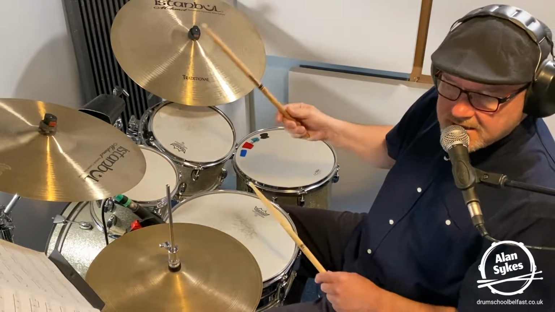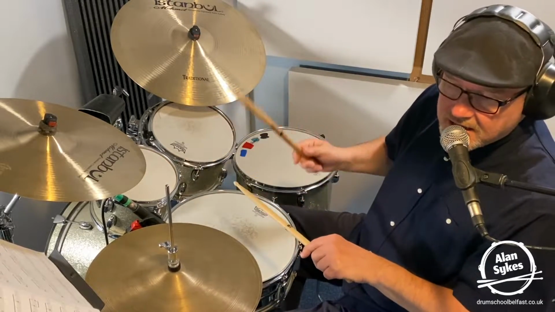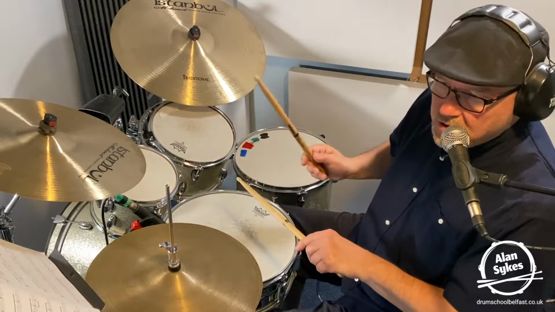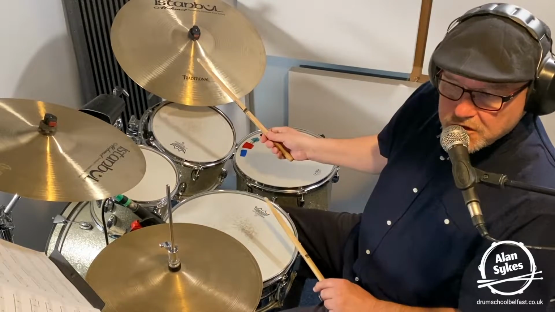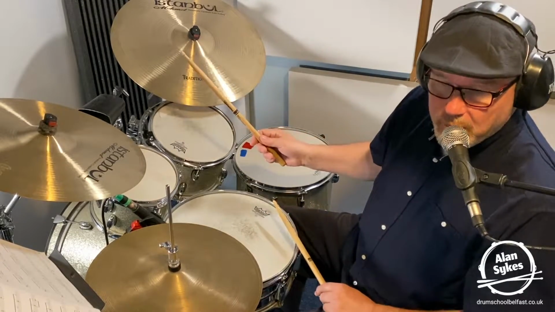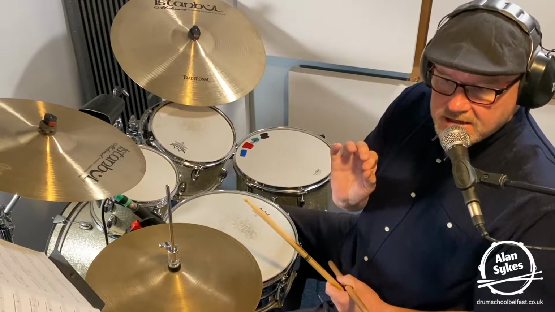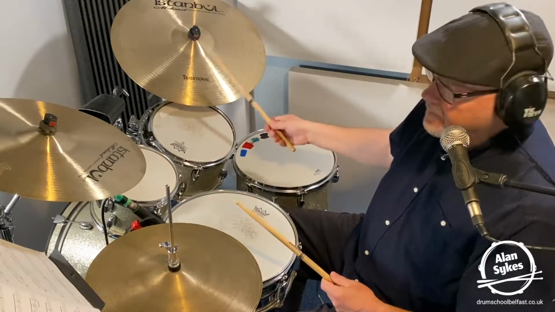So put all that together in time. We'll do it slowly, not up to speed. 1, 2, and 3, 4. Beat 2 is that little quaver rest.